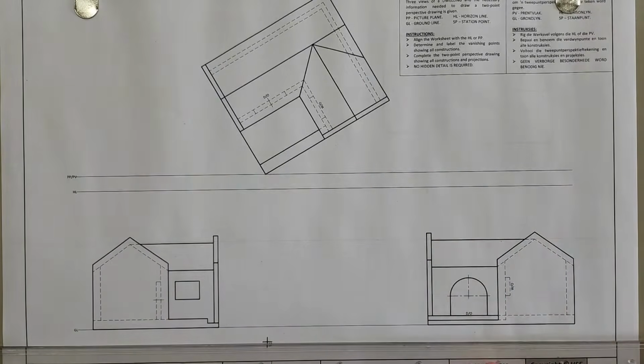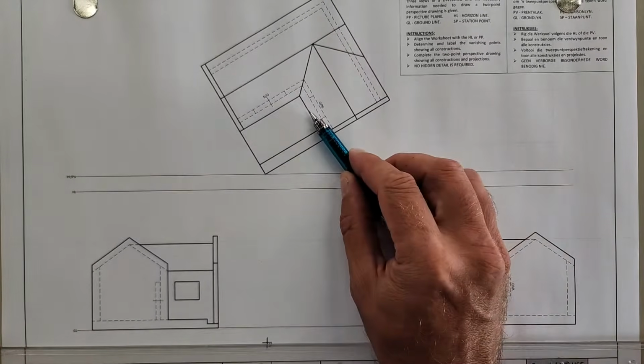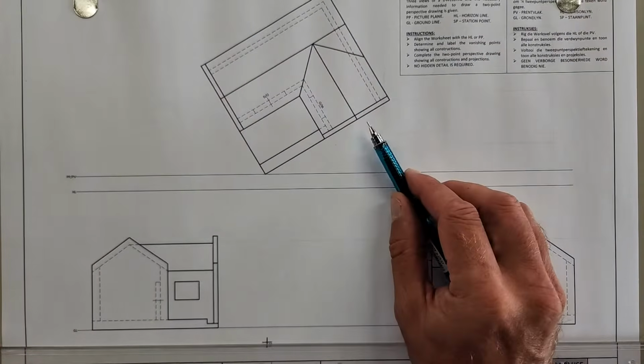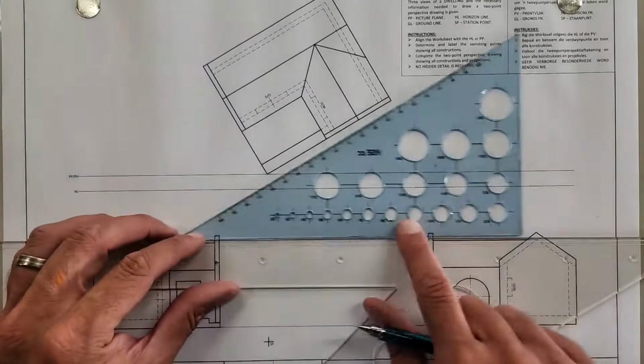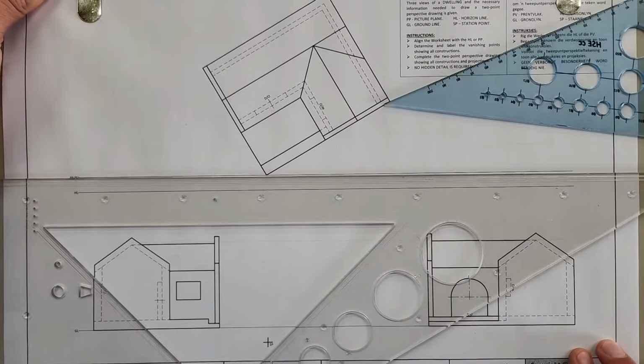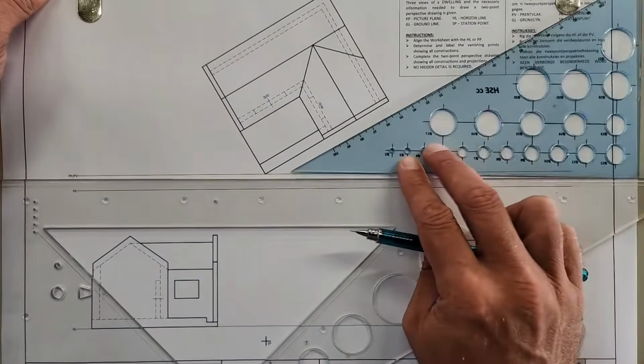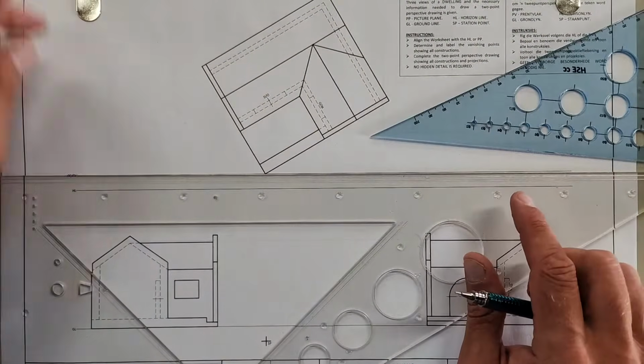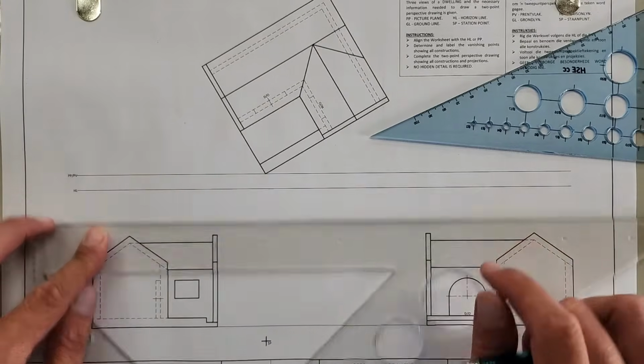So, let's start off with what is given. What I like about this one, they've given you a top view. It's at an angle. If I use my triangle, we can maybe just line up this page, make sure it's lined up here. But that's at 30 degrees and on the other side at 60 degrees. Okay, so you're clear and happy with that.